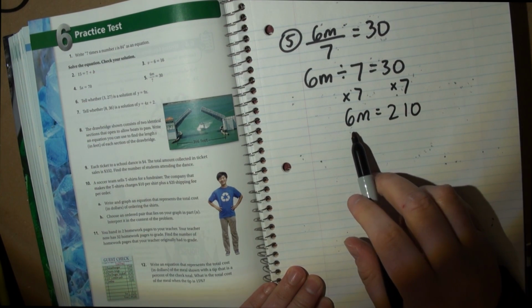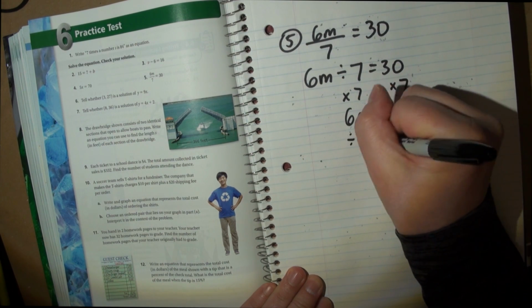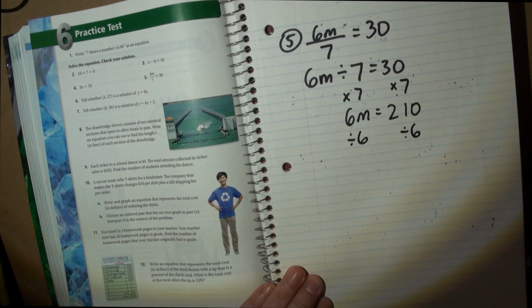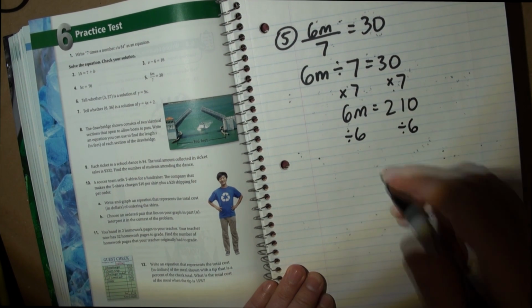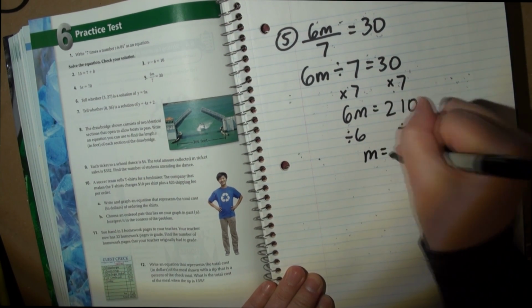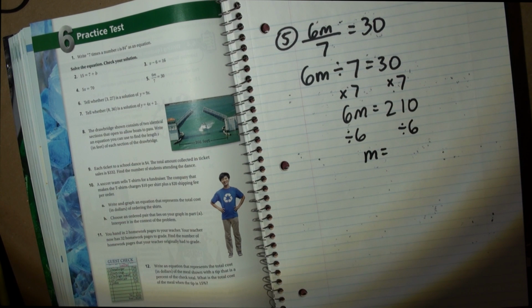Inverse operation. I'm going to divide by 6 on both sides. Keep it balanced, right? Always keep it balanced. The 6's cancel out. I'm left with just m. And then 210 divided by 6. I've got to think about this one for a second.